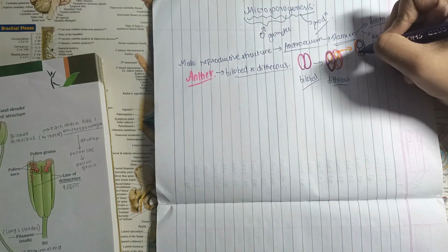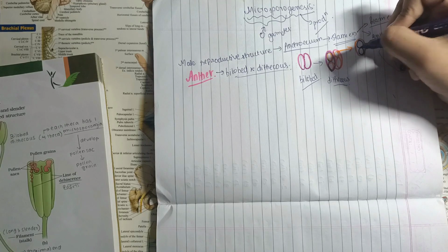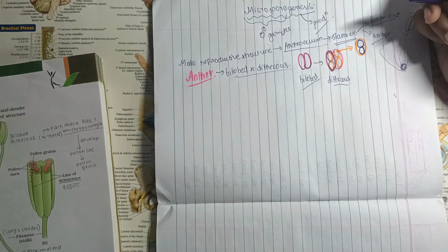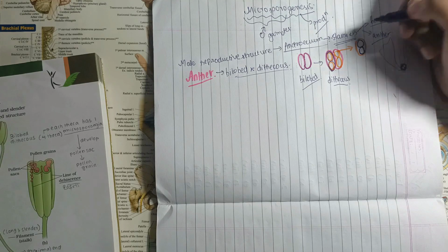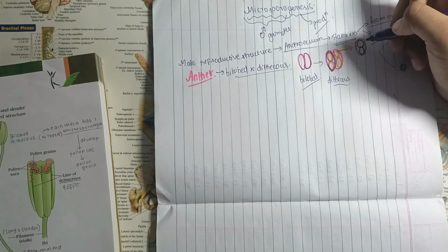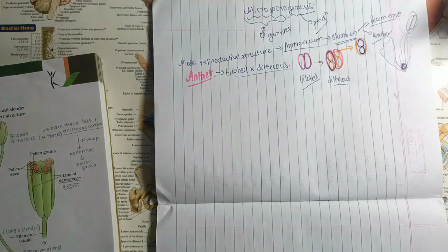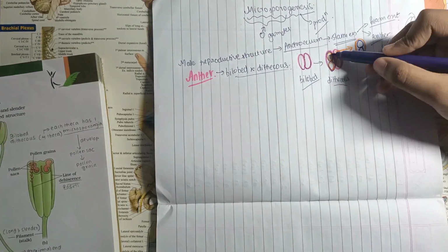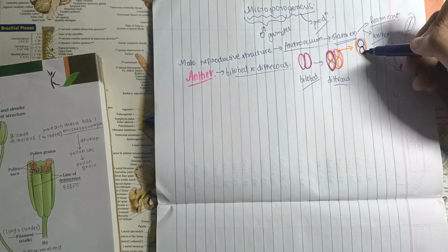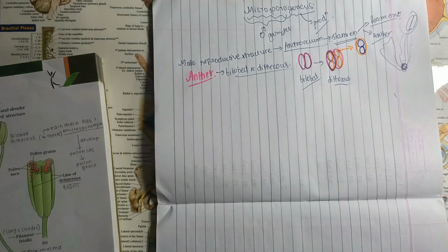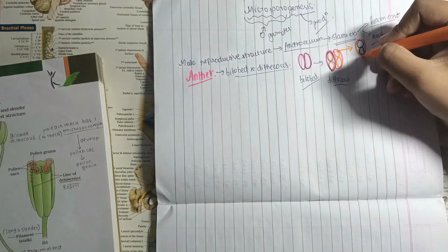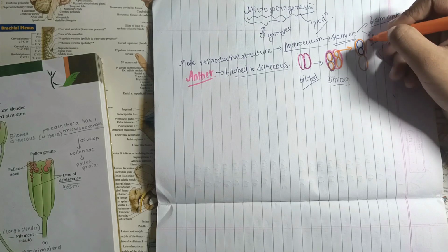Microsporangia. The purple ones represent Microsporangia. Is that clear? Yes, it should be. Microsporangia further develops into pollen sac, but as of now, let us take it as Microsporangia. Inside one theca there are two sporangia, and just like that, there are four theca, right?